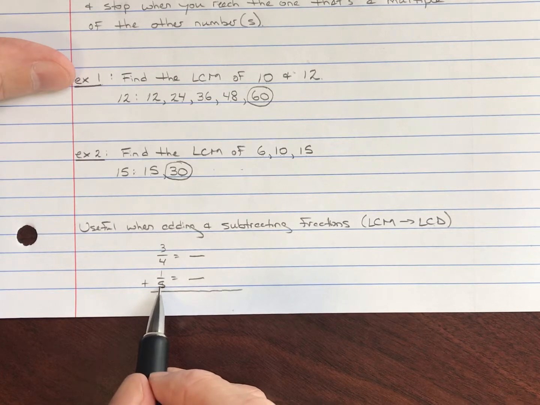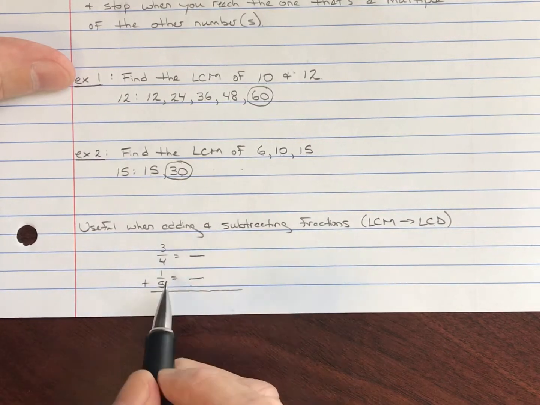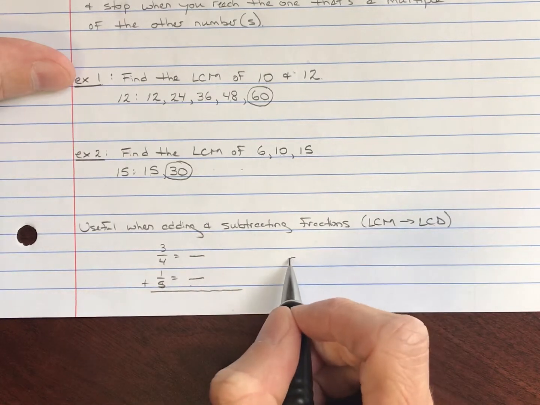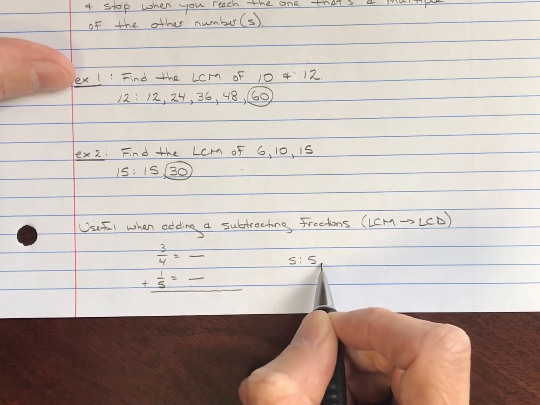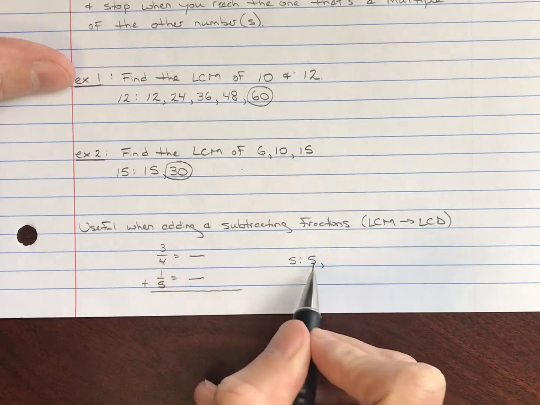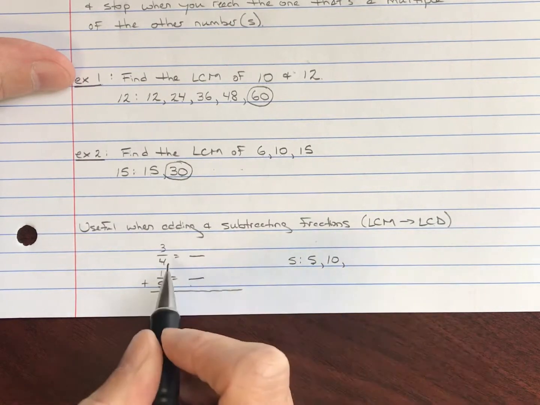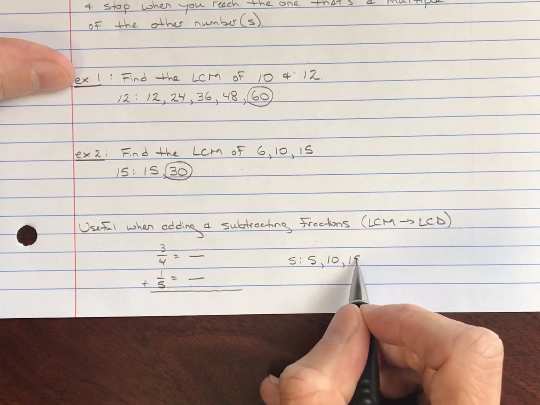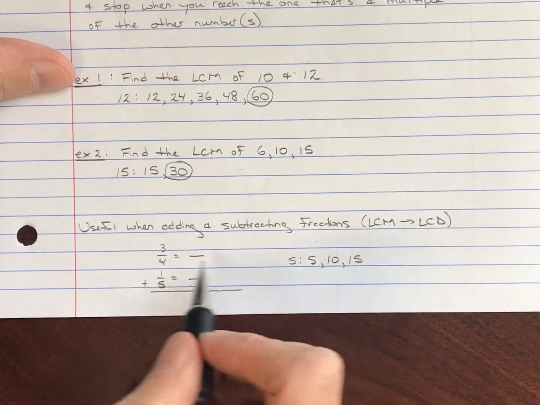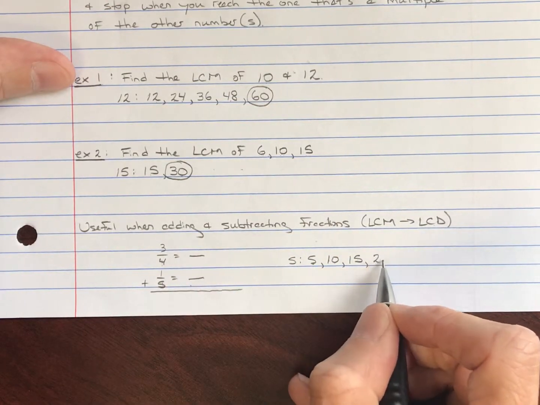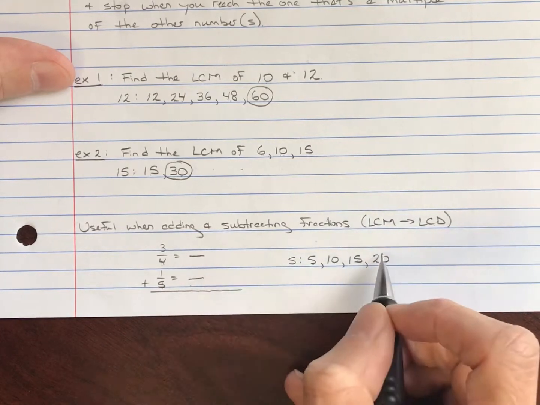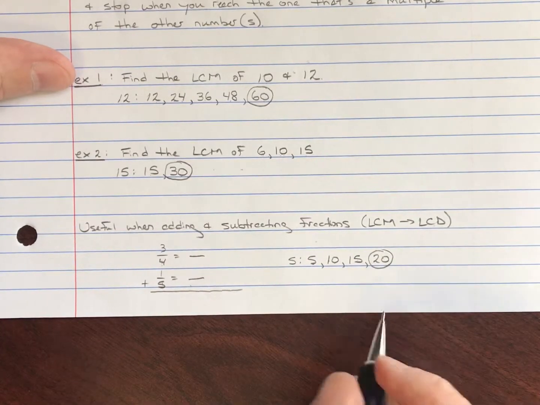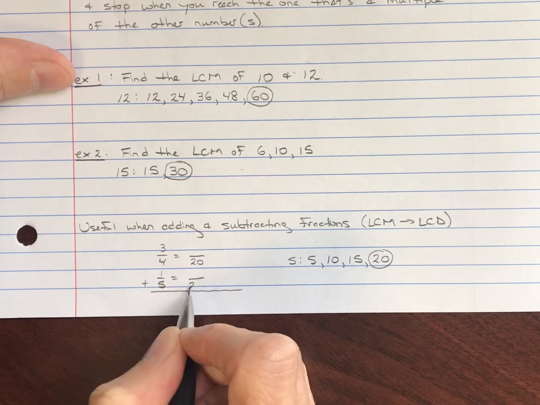Again, I would suggest starting with the largest, 5, and we can probably count in our heads. So 5 times 1 is the first multiple of 5. Well, 4 does not go into 5. 5 times 2 is 10. Well, 4 will not go into 10. 10 is not a multiple of 4. 5 times 3 is 15, but 15 is not a multiple of 4. 5 times 4 is 20. Ding, ding, ding. 20 is also a multiple of 4. That's your least common multiple, which becomes your least common denominator.